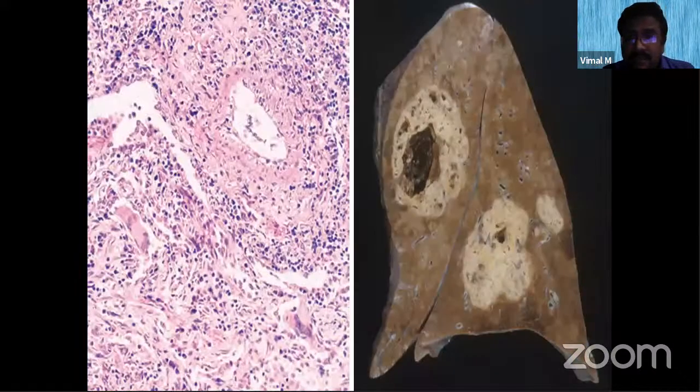You can see from this picture that the lung is involved in the form of nodules, and you can see a cavity formation. Why is there a cavity? Because there is necrosis happening here. After the necrosis, the tissue dies, and that material will be expelled, so you get cavity formation similar to that of tuberculosis.